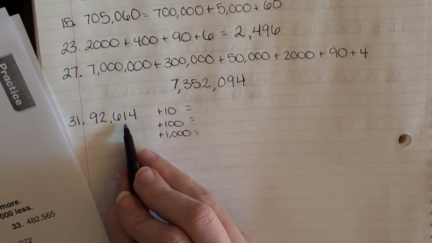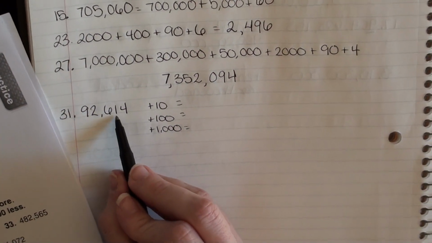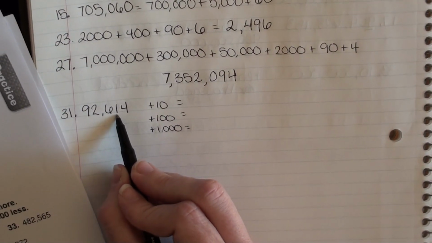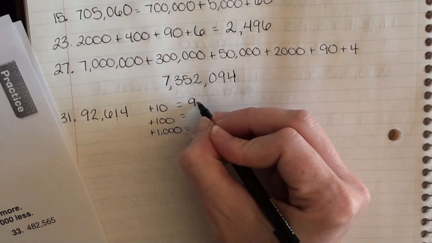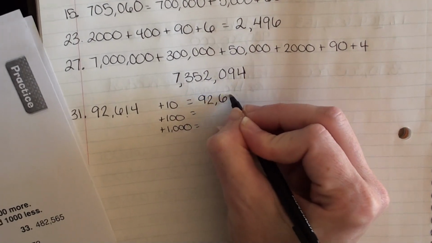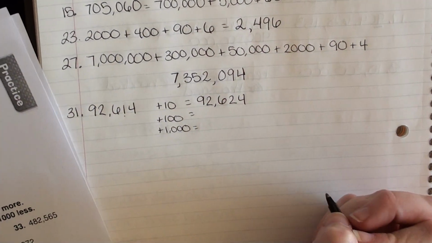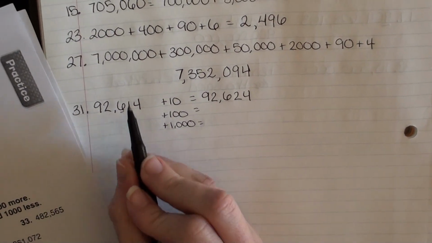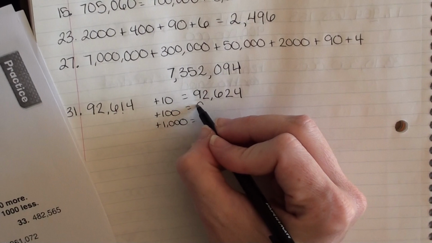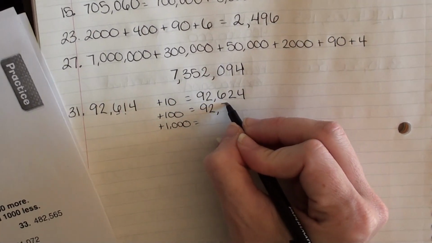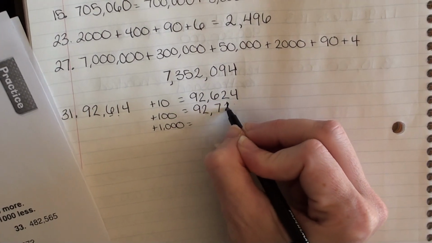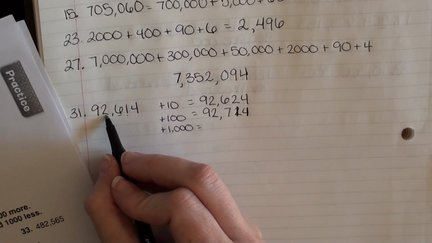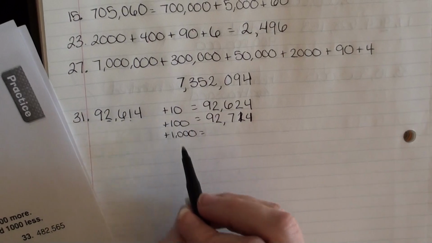So if I add 10 to this number, remember we go to the tens place. I'm going to add 10, which will make this one a 2. All the numbers stay the same except for that 1. Okay? Then I'm going to add 100, and that's in this place. So this number goes up 1, all the rest of the numbers stay the same. And then 1,000, that number goes up 1, but the rest stay the same.